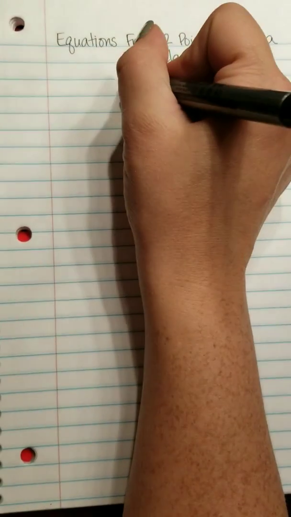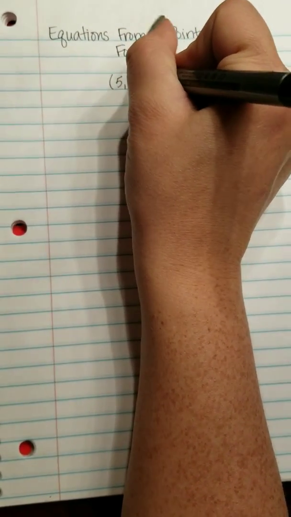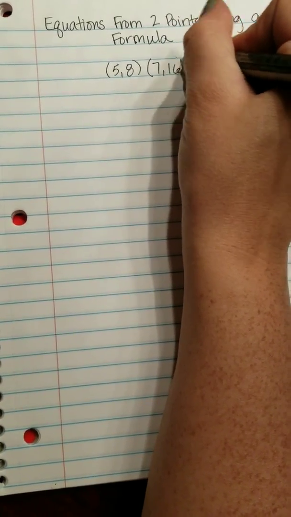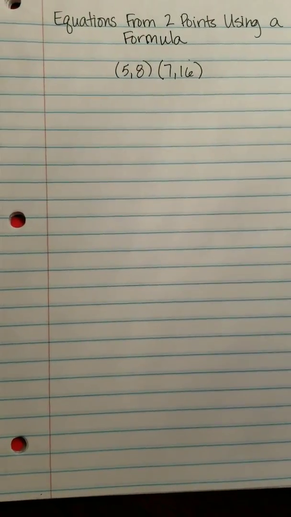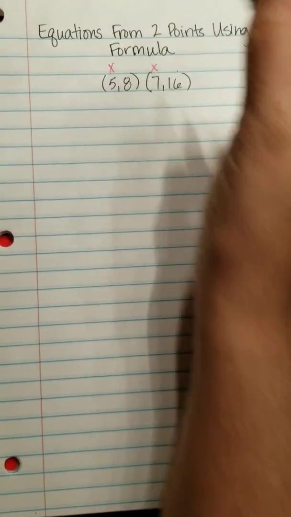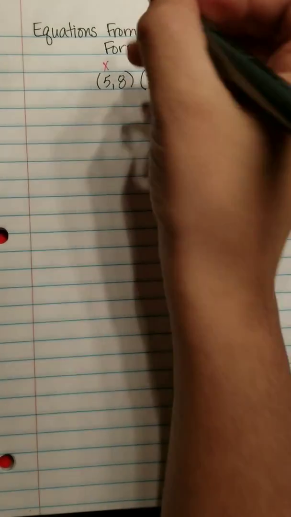So the points we're going to use for this are (5, 8) and (7, 16). We want to always start by labeling our x's and our y's, and remembering that x comes first and y comes second.